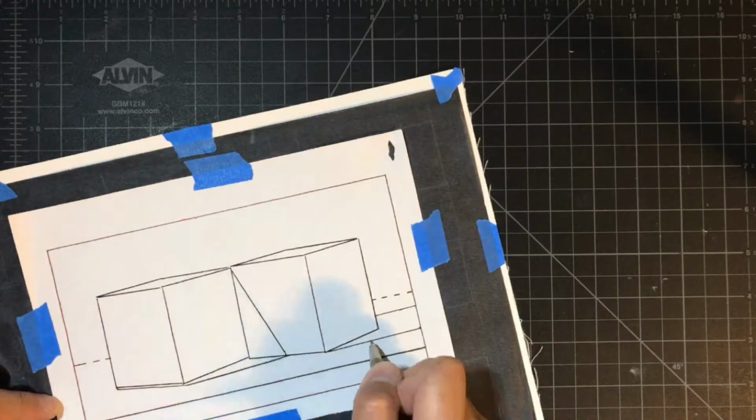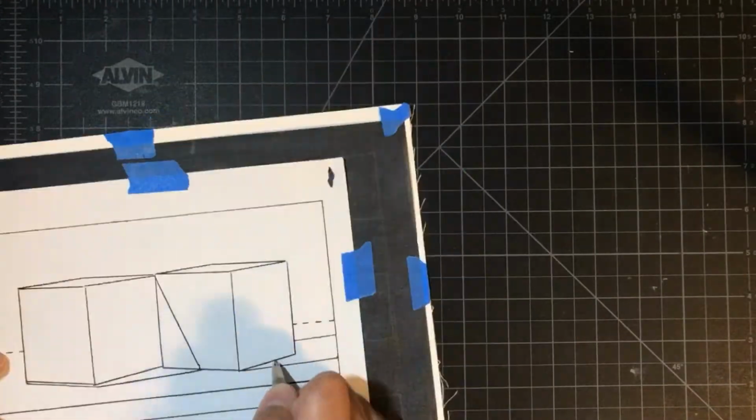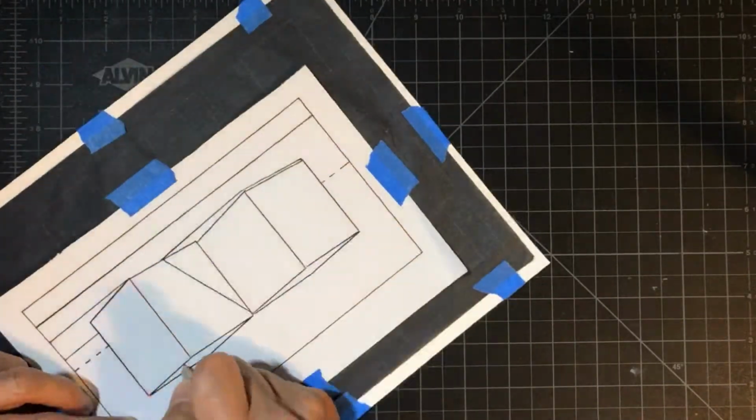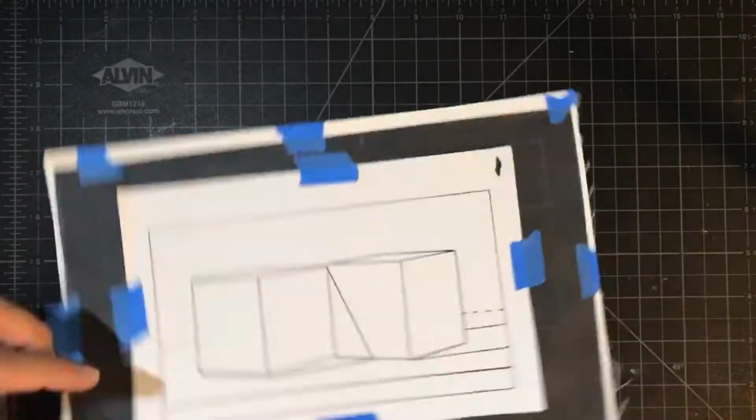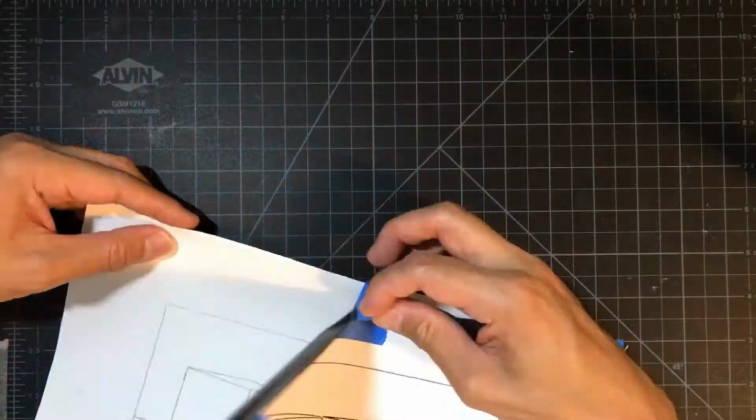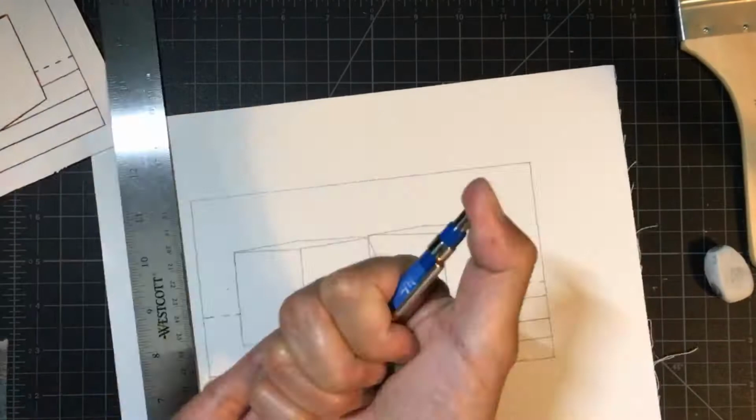To reiterate, Block 1 is about value and form. As quoted on their website, through control of value and edge, learn to create the impression of light and shadow as well as volume and depth.